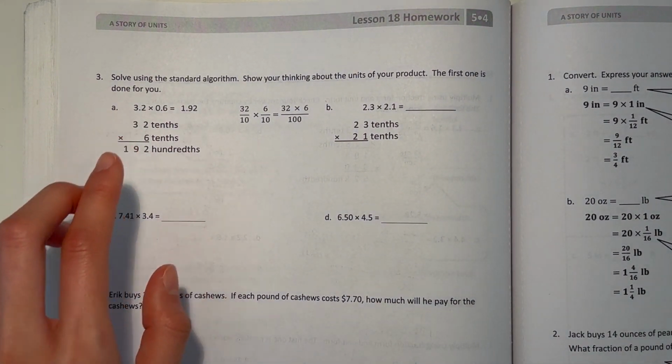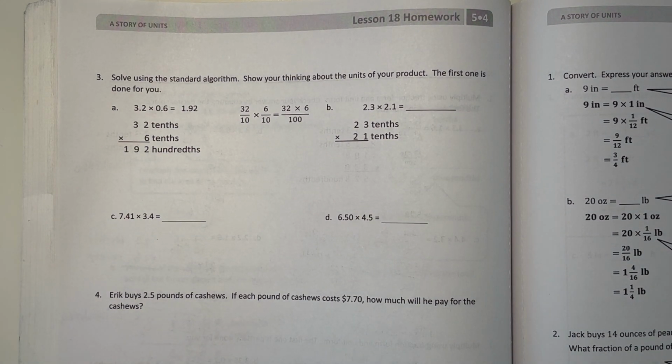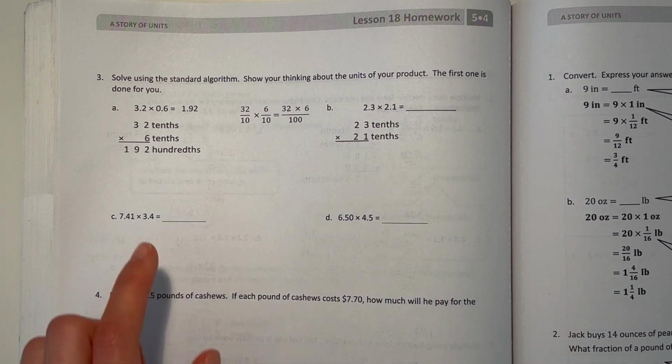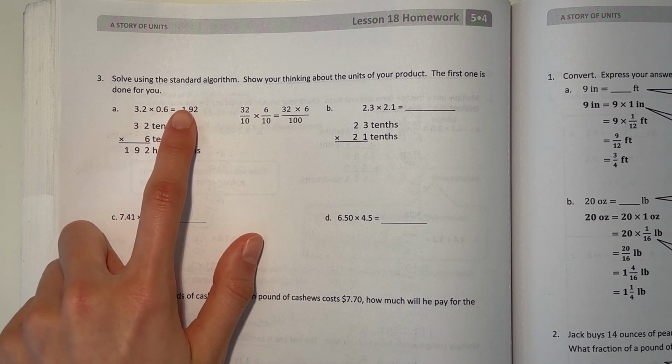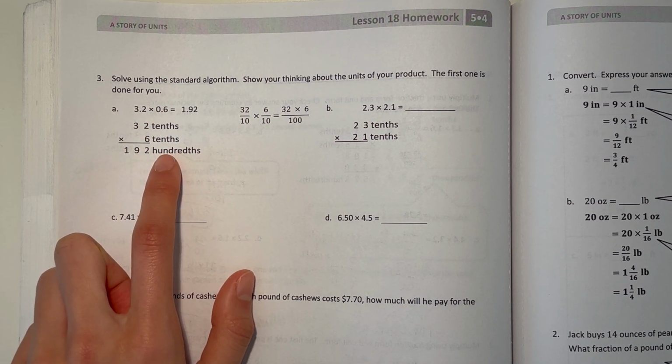Number 3, solve using the standard algorithm. Show your thinking about the units of your product. First one is done for you. So A, 3.2 times 0.6. 32 tenths times 6 tenths is 192 hundredths because 10 times 10 is 100.